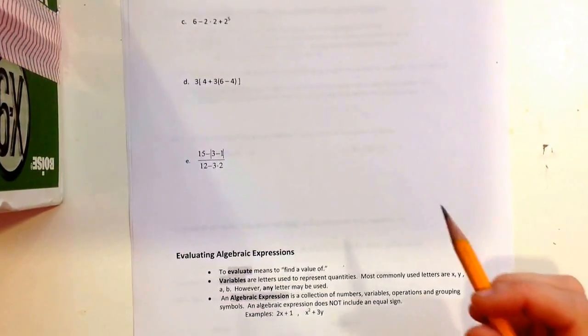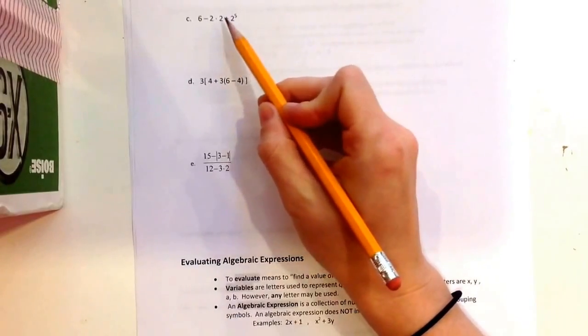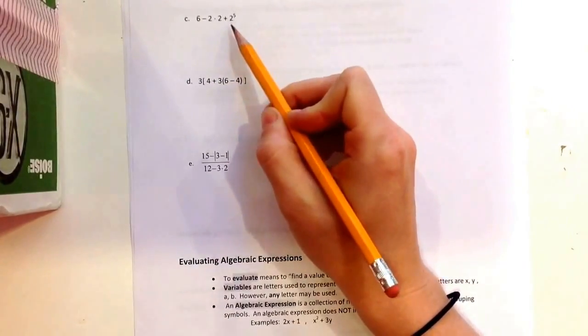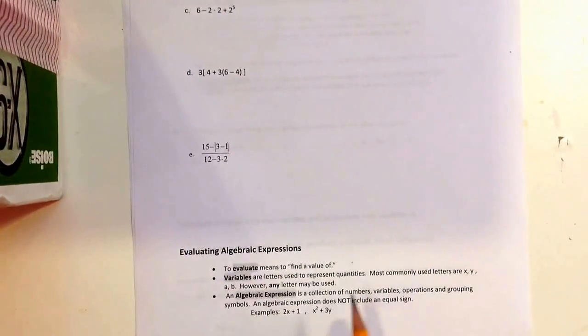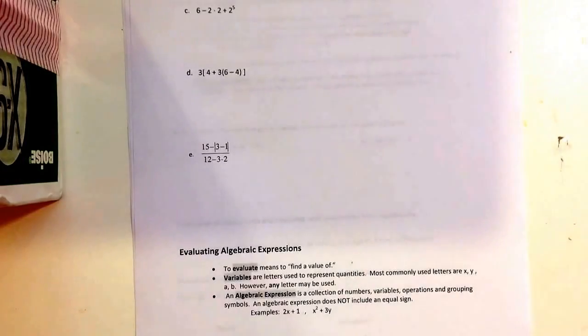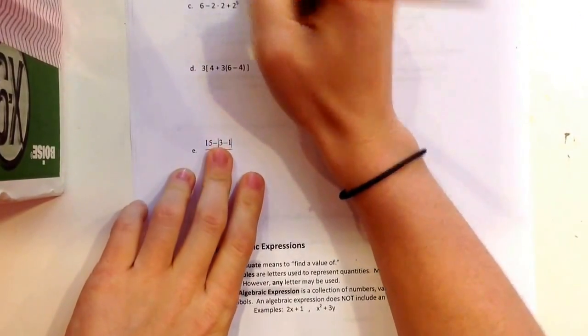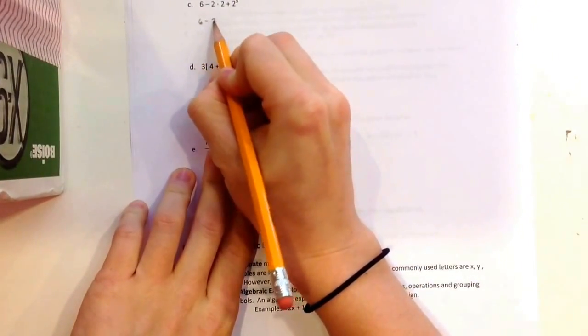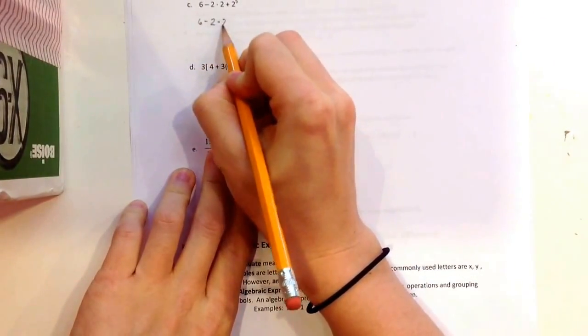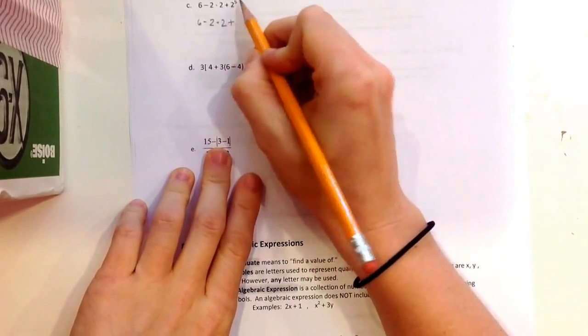All right, the next example for order of operations is 6 minus 2 times 2 plus 2 to the 5th. This has a whole lot of stuff going on. And remember, you always want to look for parentheses first. We don't have parentheses. And then exponents come next. Well, since we have an exponent here, what I'm going to do is write it in its expanded form. So this is going to be 2 times itself 5 times.